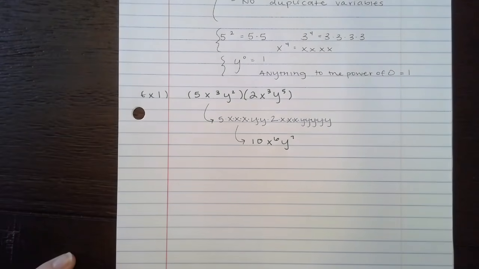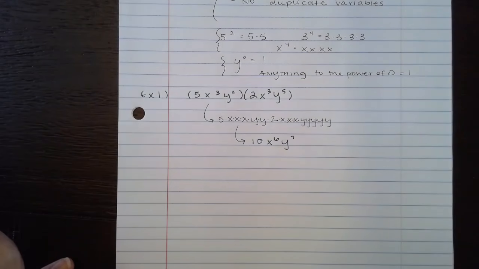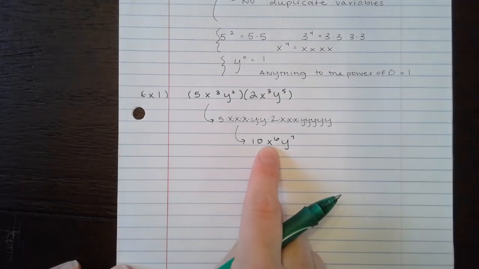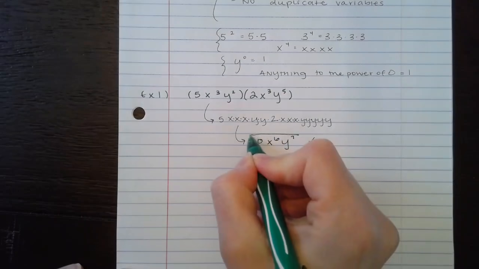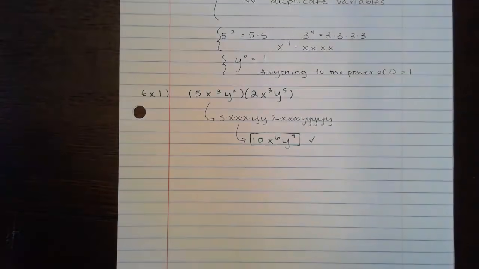And I go back and I ask, is this simplified? Is there only one constant? Yes. Are there x's that are all by themselves, with no other x? Yes. Is there a y, with no other y's? Yes. So I know that it is simplified. And we're going to do one more example as well.